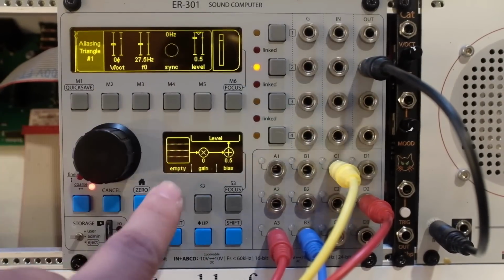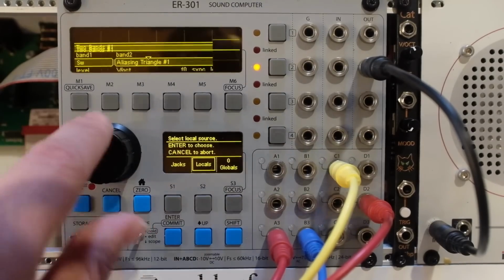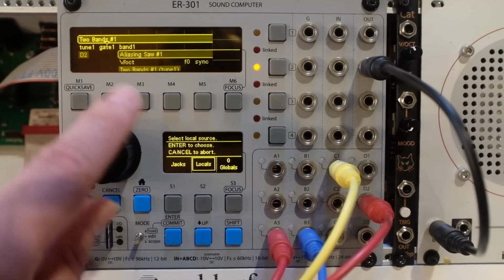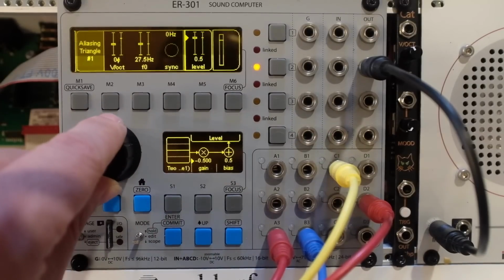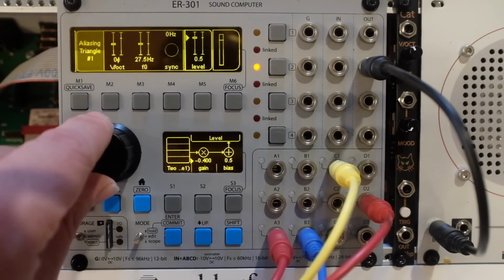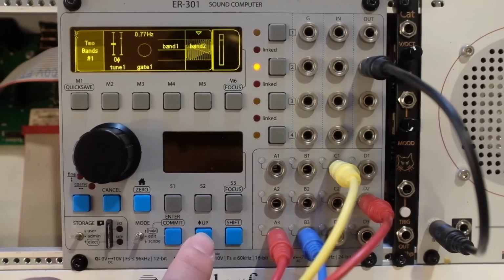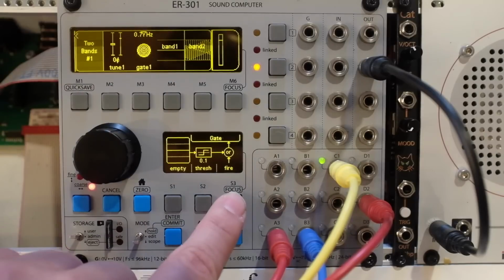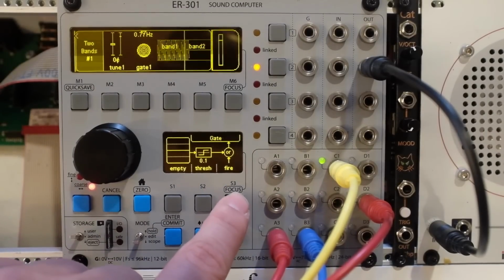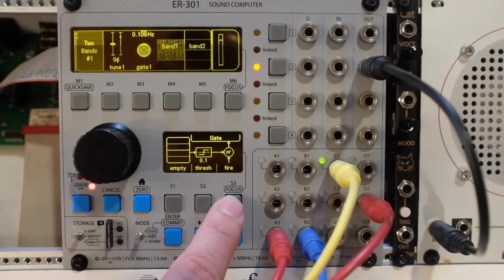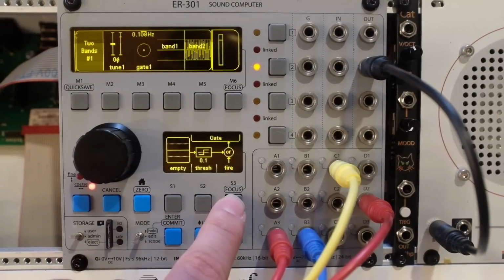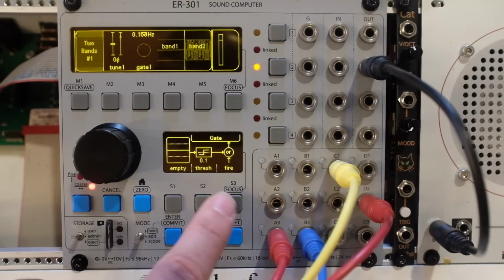So what if I set the gain for band 2 inverse? What if I set the gain for this one? I'm going to set my local again to that gate. What if I set the level to this one to minus 0.5? So now check this out. I can flip-flop my signals. Instead of having them processing at the same time, they're separate.